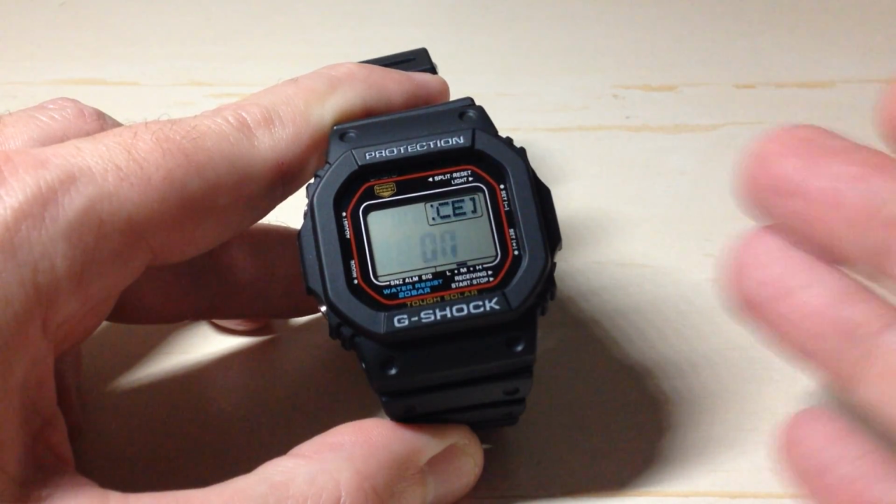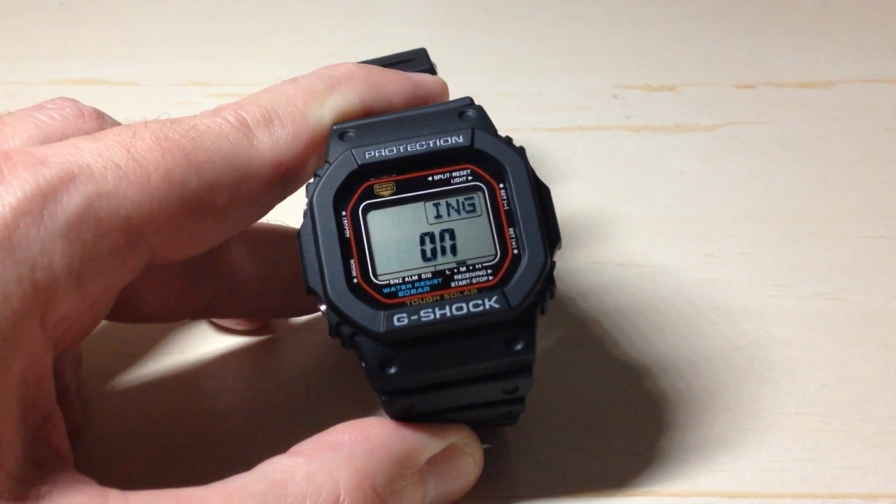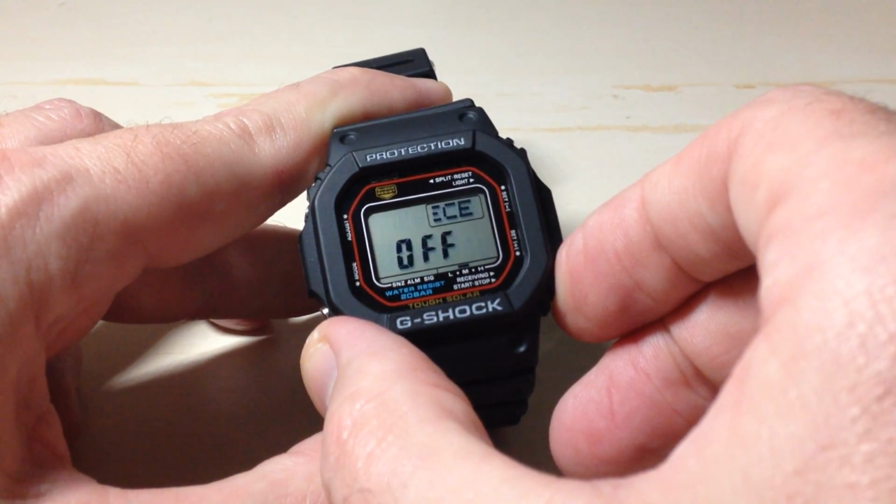Some of you work in areas that you can't have this on. I know aircraft and hospitals, this can mess up equipment. So again, you can turn it off if you want to.